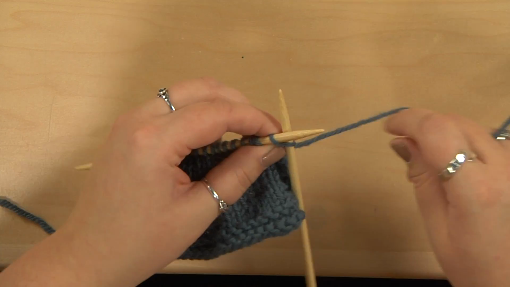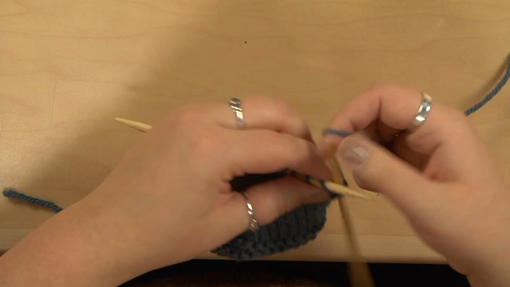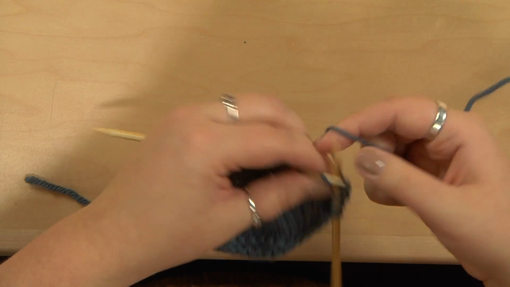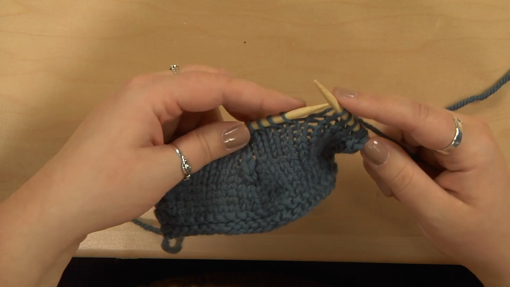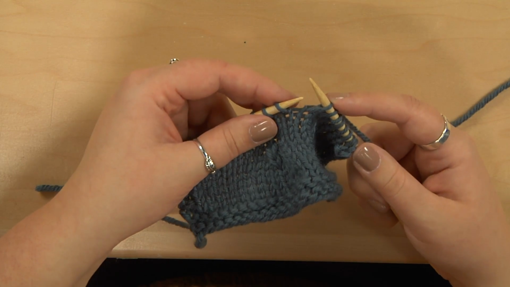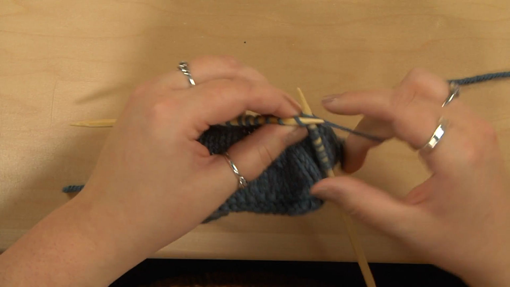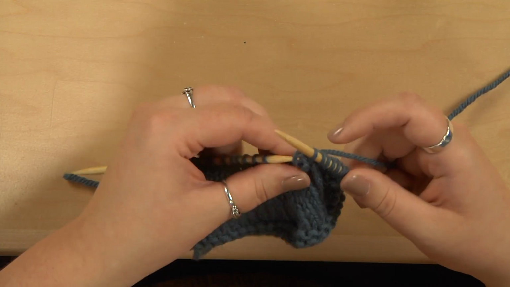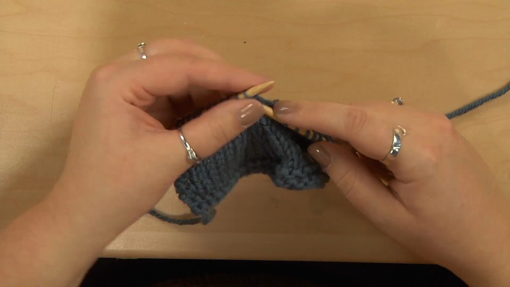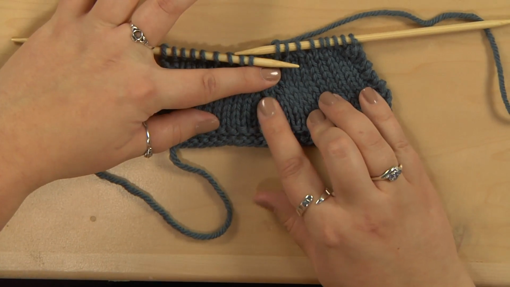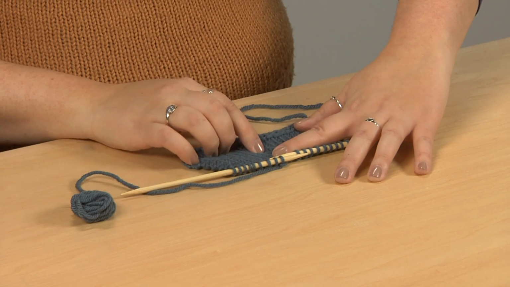And then finally, I'm going to demonstrate a centered double decrease. These are used to decrease 2 stitches in one swoop. Frequently you see these in lace patterns. But all you're going to do is knit to the place you're going to work. You're going to slip 1 stitch as if to knit it, slip the next stitch as if to knit it, knit the next stitch on the needle, take your left hand needle and slip these 2 stitches over.